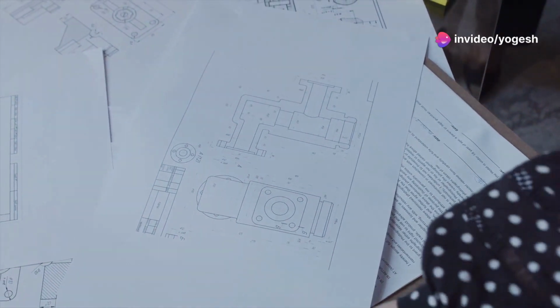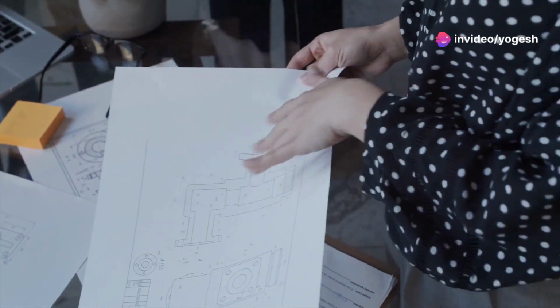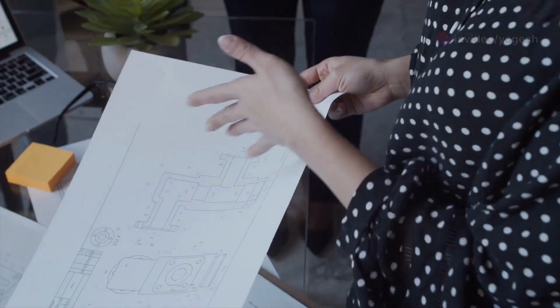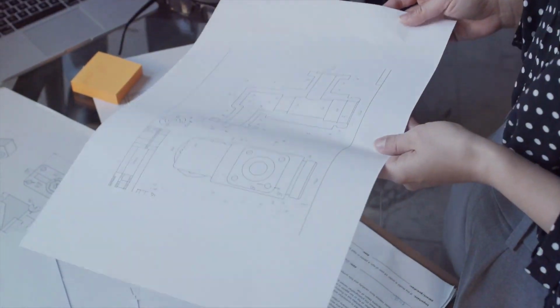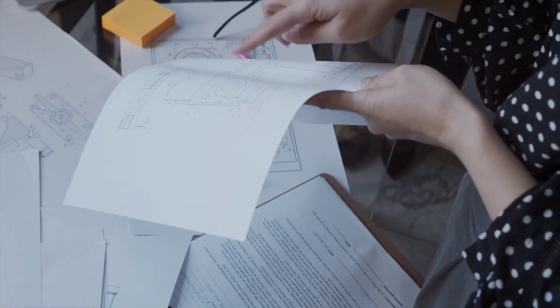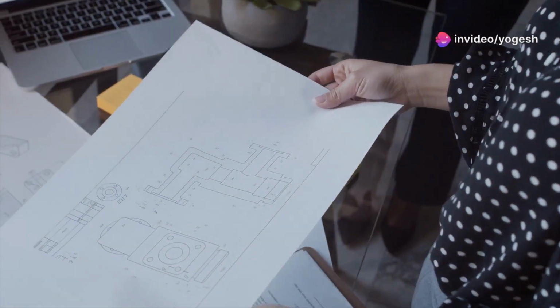Don't cram everything onto one sheet. Spread your information across multiple sheets for clarity and organization. This makes each page easier to read and helps prevent important details from getting lost in the chaos.